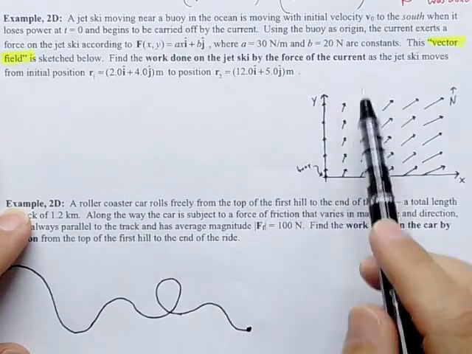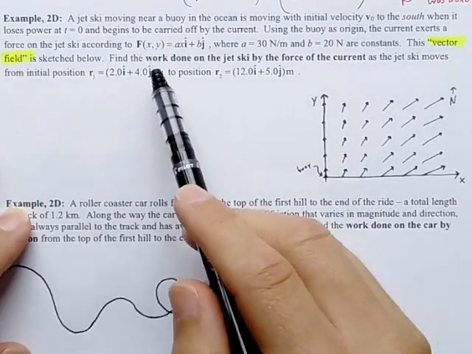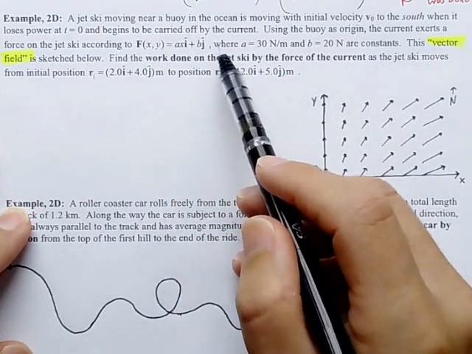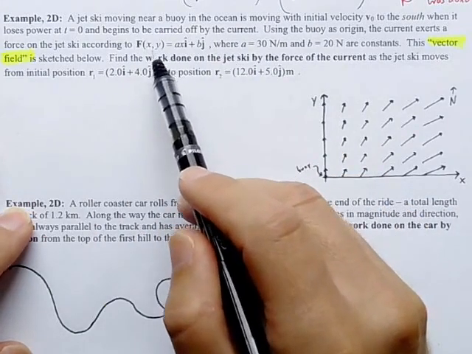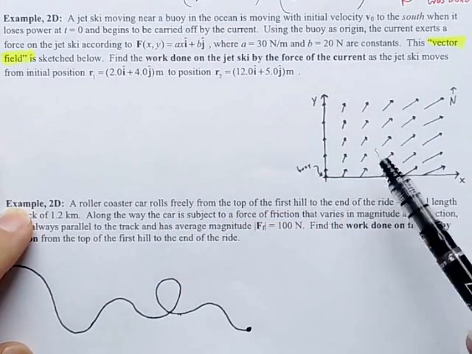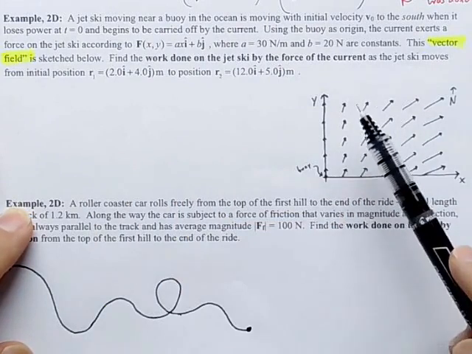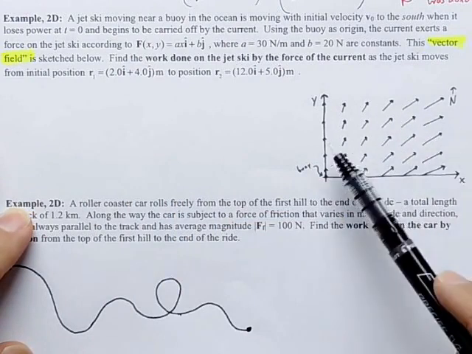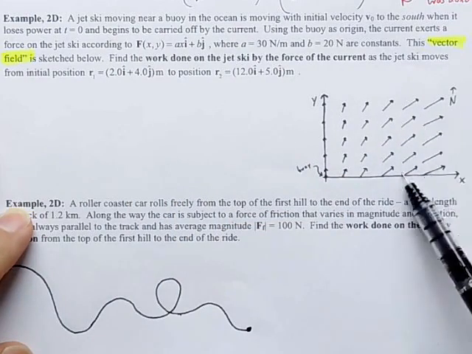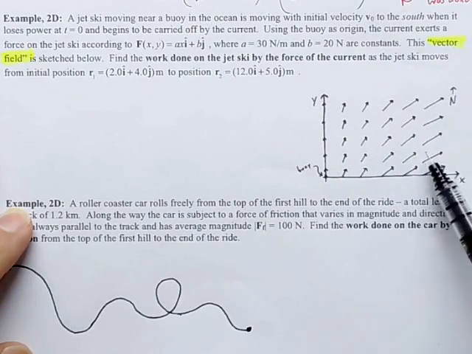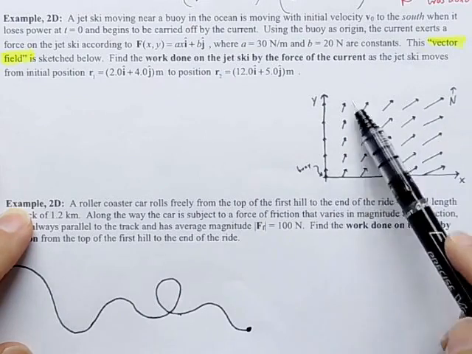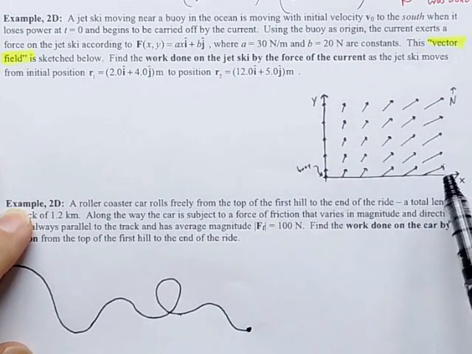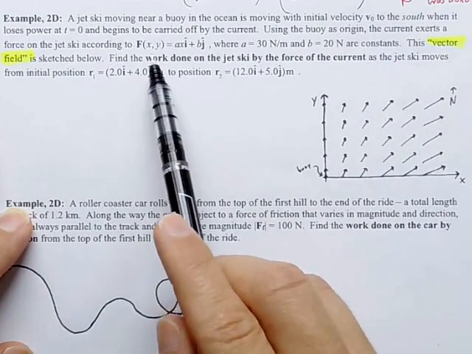So using the buoy as origin, the current exerts a force on the jet ski according to this function. Now here we have a force as a function of position, both x and y. The idea being that the moving current would exert a force on your jet ski depending on where the jet ski is. We can see that over here on the east side, the force exerted by the moving water is stronger than over here on the west side. And we also see that that force is changing in direction. So this vector field that we're visualizing is actually a graph of this function right here.